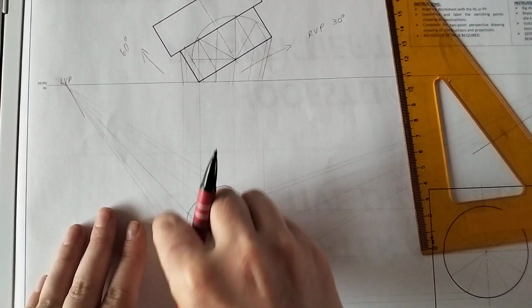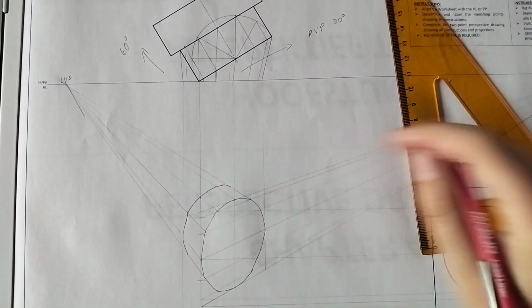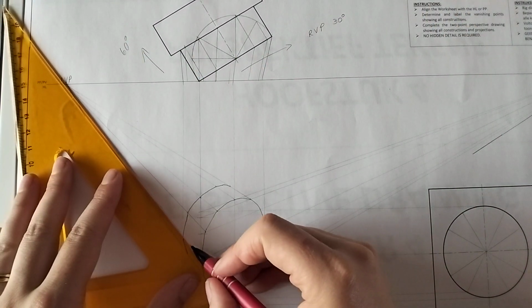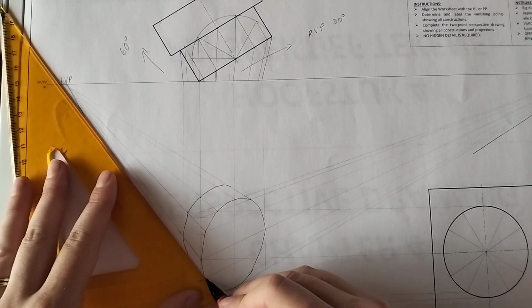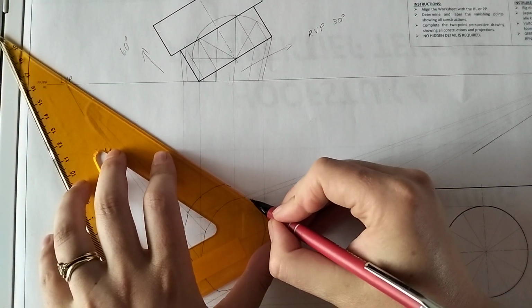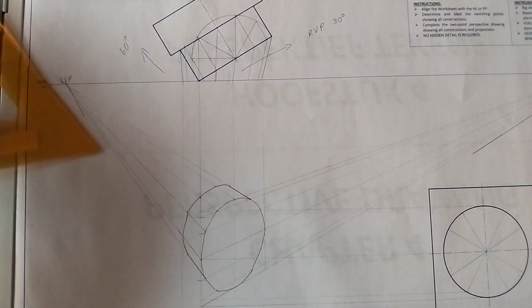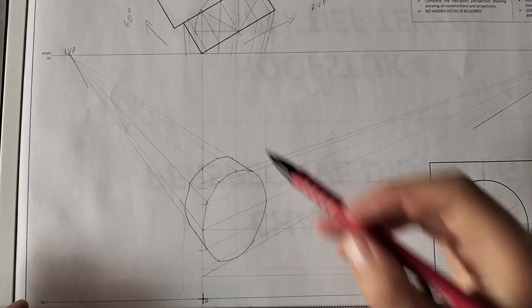Again, don't do it freehand. How's that? Okay, so there is my circle, and then I just have to do the box.